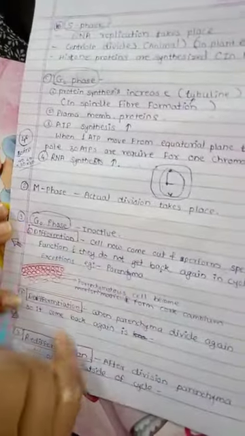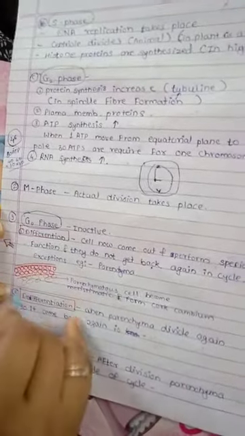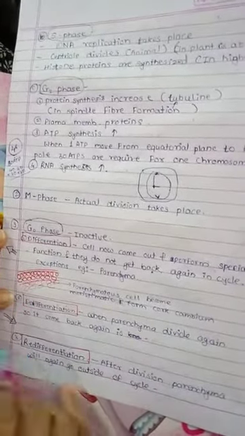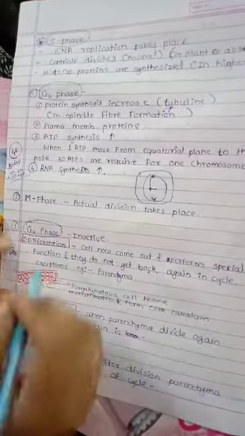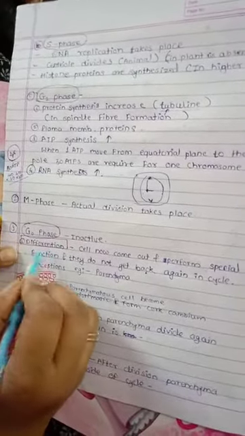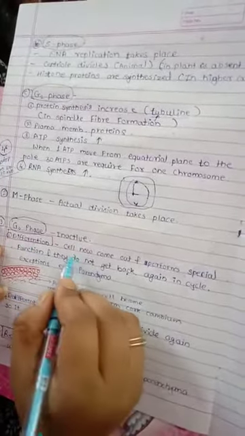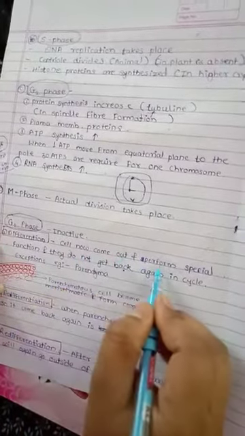In the G0 phase there are three stages. First is differentiation. Differentiation means the cell comes out and performs a special function, and does not get back into the cycle again.